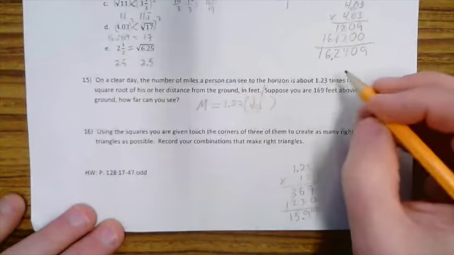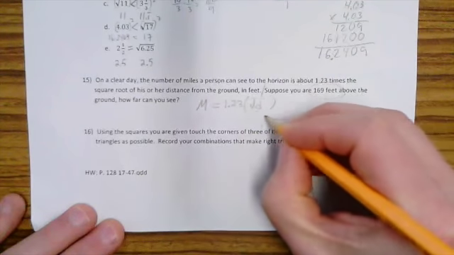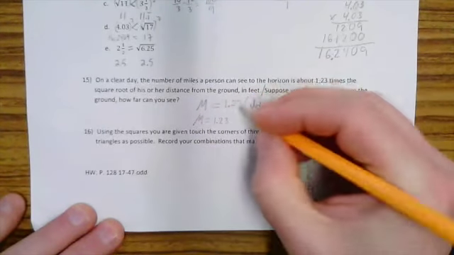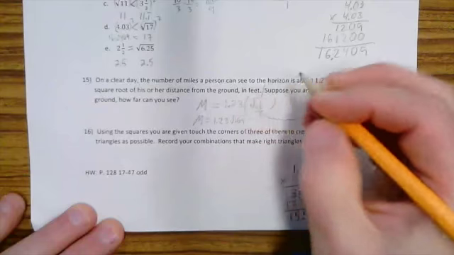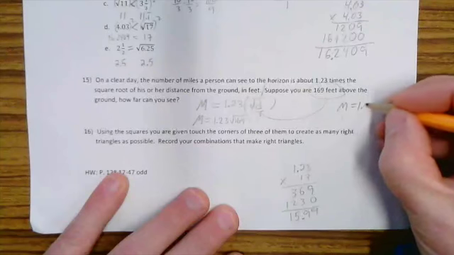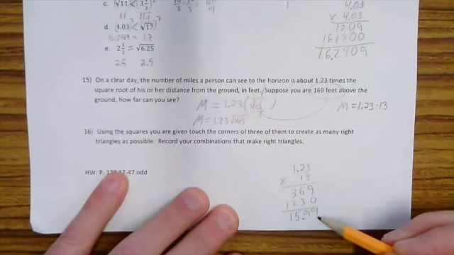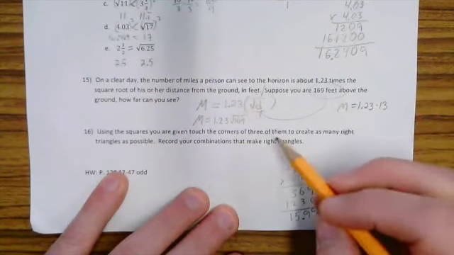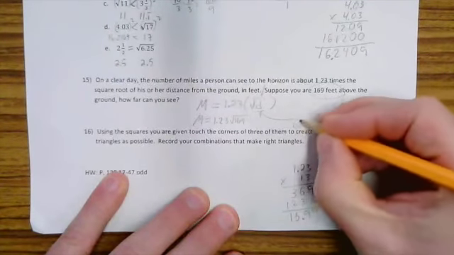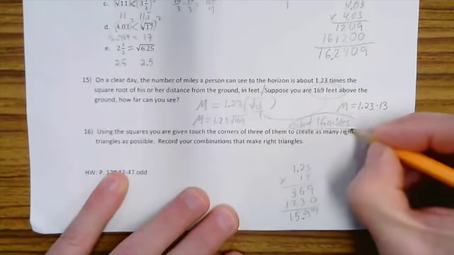Okay, in this particular case, we're told that that distance is 169 feet above the ground. So I'm going to plug that in for d, the square root of 169. So I get m equals 1.23 times the square root of 169. The square root of 169 is actually 13. So I now have m equals 1.23 times 13. I did the math down here, and I got 15.99. So that means approximately 16 miles is the answer. I'm going to write about 16 miles is as far as I can see in the horizon.